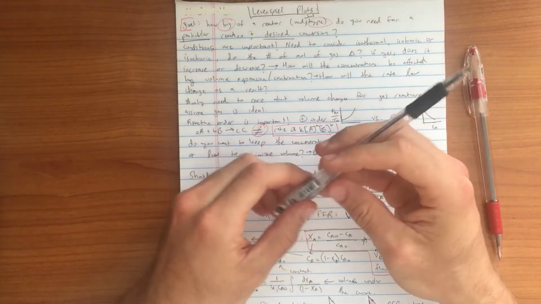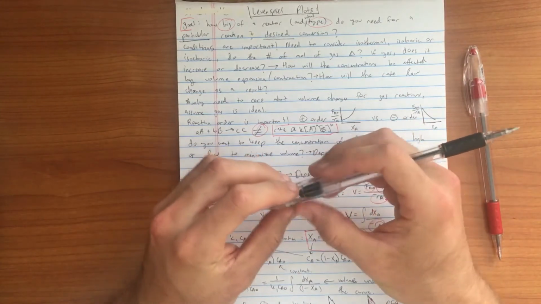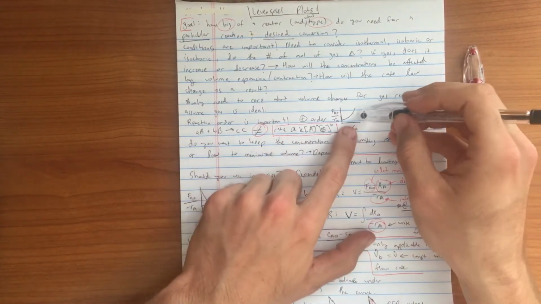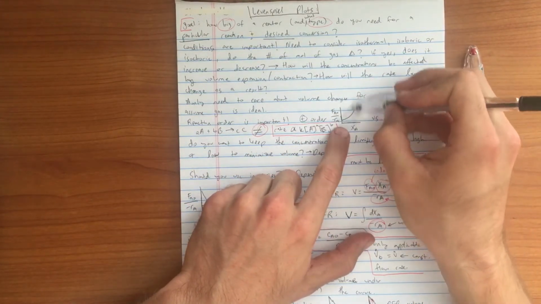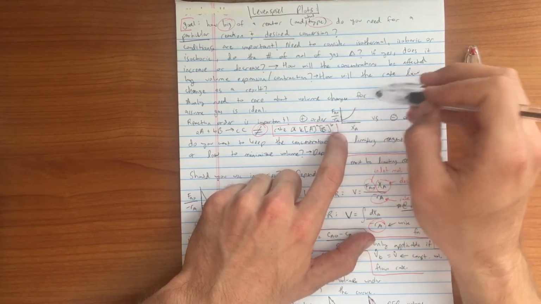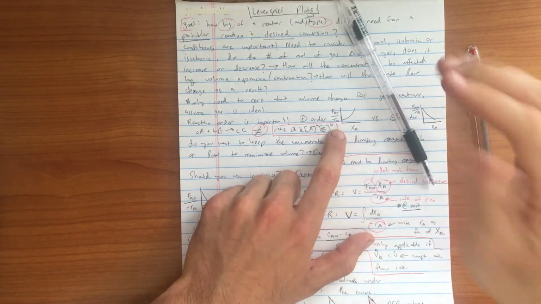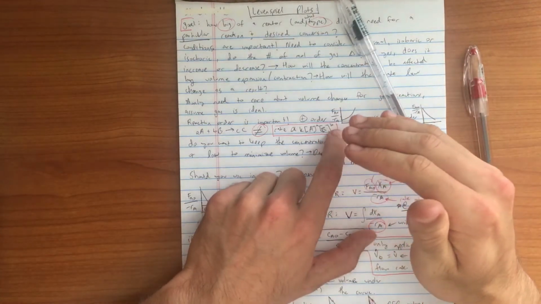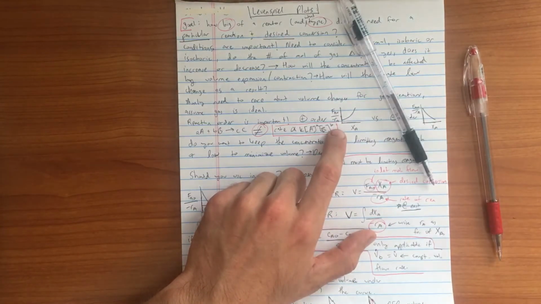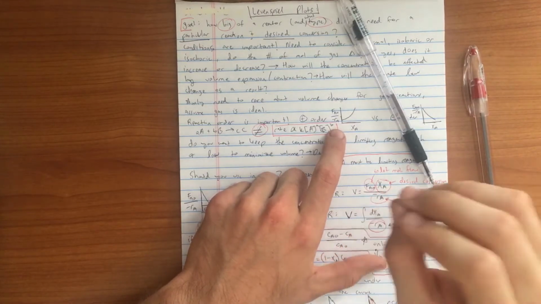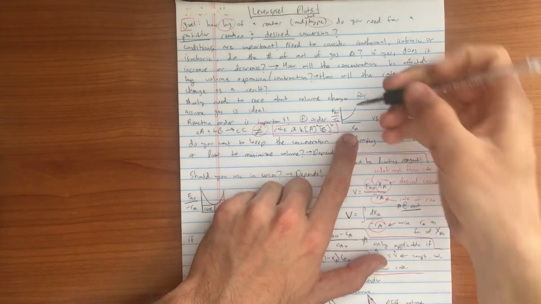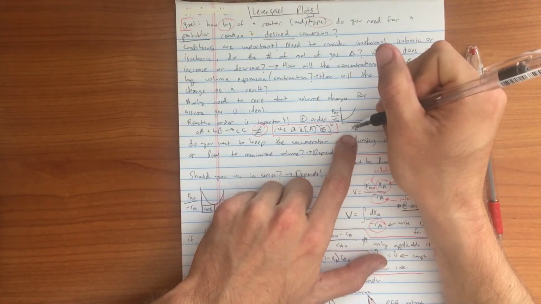And because of that, when you want to have higher conversions with positive order kinetics, so this is a graph of a positive order kinetic Levenspiel plot, the problem is your concentration of reactants becomes increasingly dilute the higher your desired conversion is.